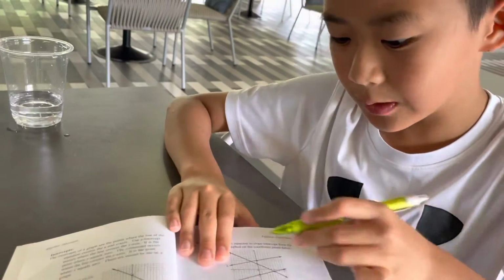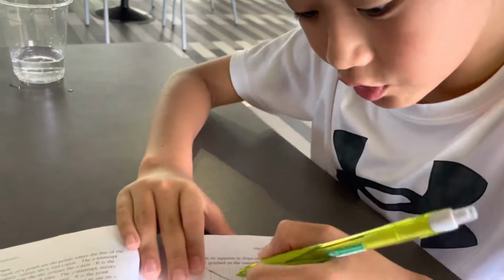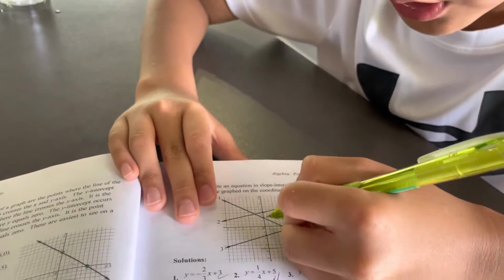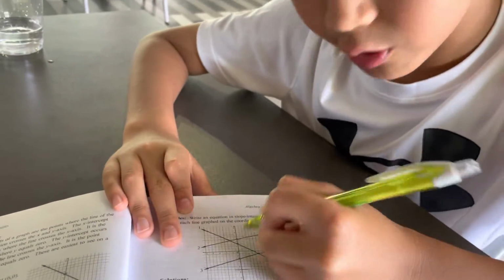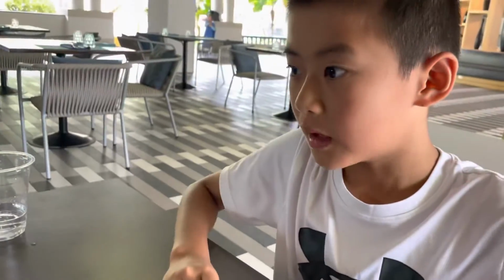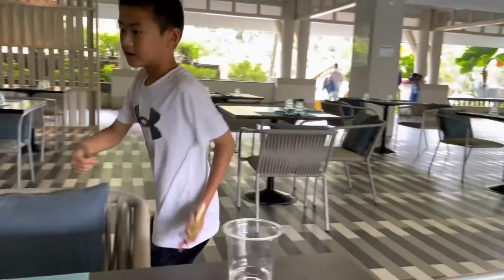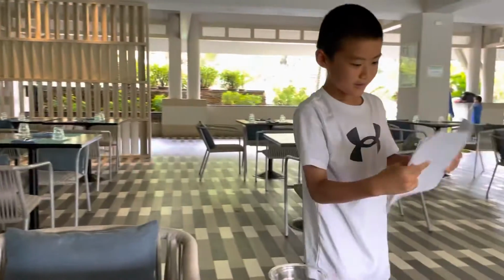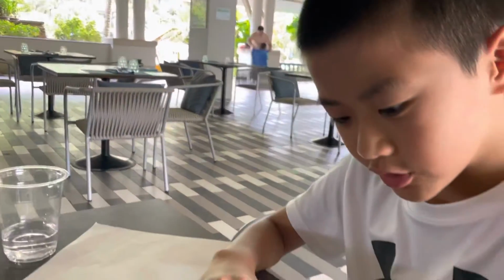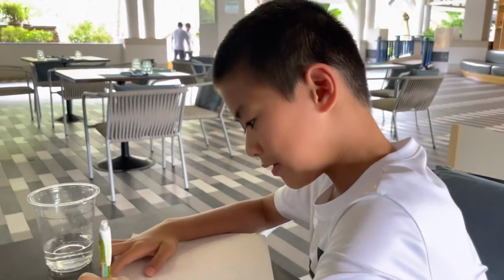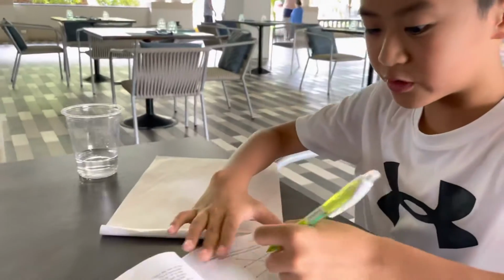So for line 1, I look at the intercepts first. The y-intercept, if you look closely, I put a dot right there. Line 1 intercepts the y-axis at the point (0, 3). So that's a whole number, right? So I'm going to use the point (0, 3) as one of our sample points.